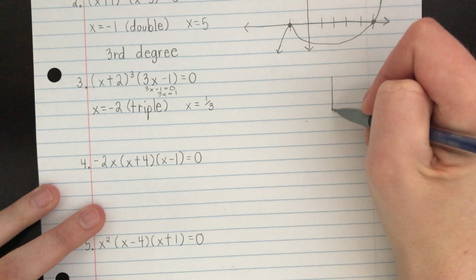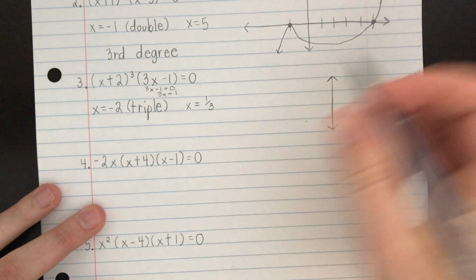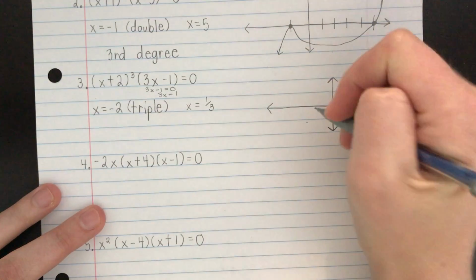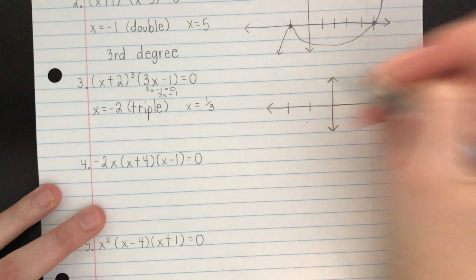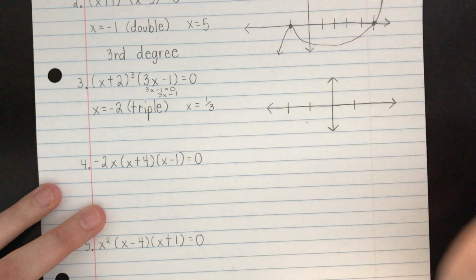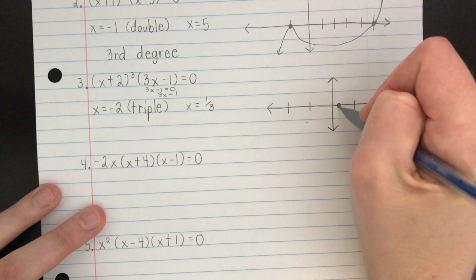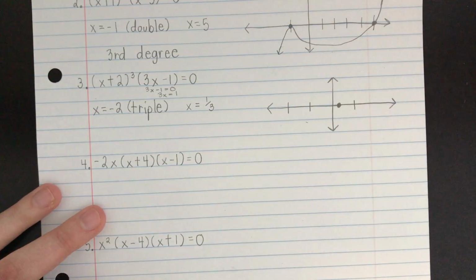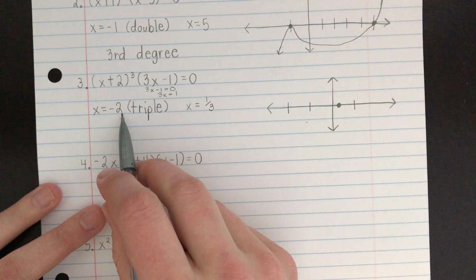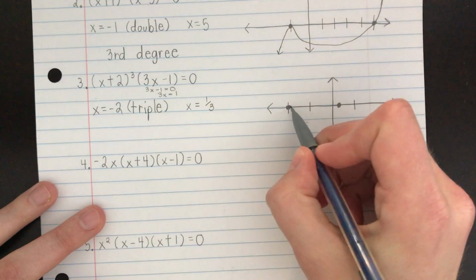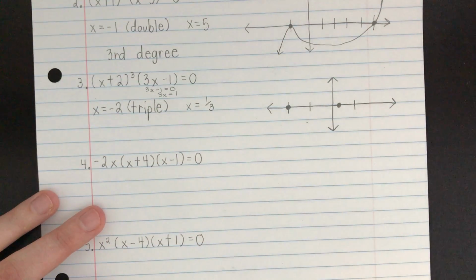So I'm going to kind of skew this a bit. Make it look like this. Okay, -1, 2. And then +1. So I have a root at 1/3. There's my hole or my passageway. And then I have a root at -2. So there's my other passageway through the x-axis.